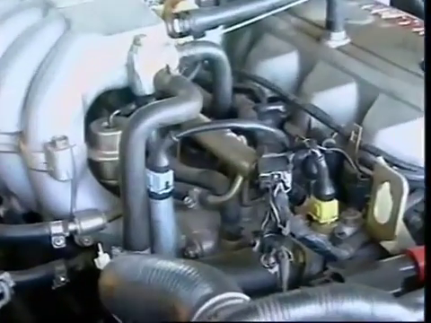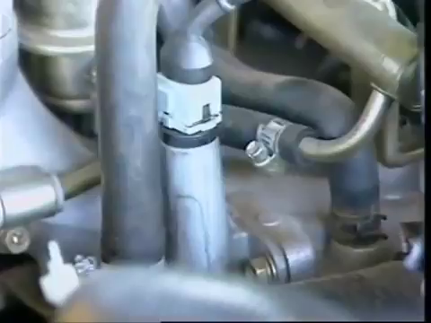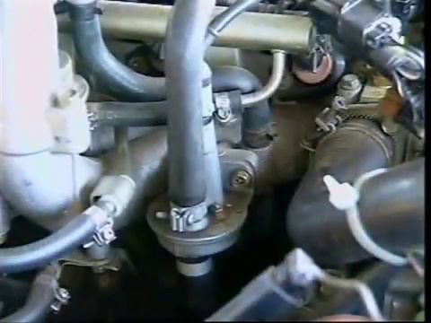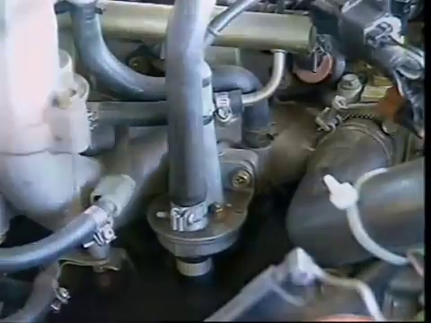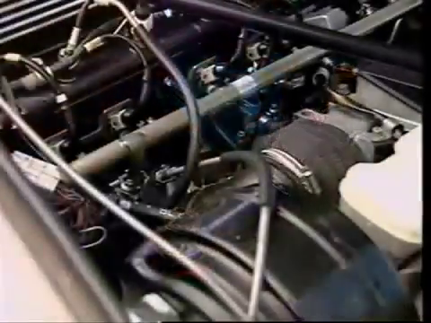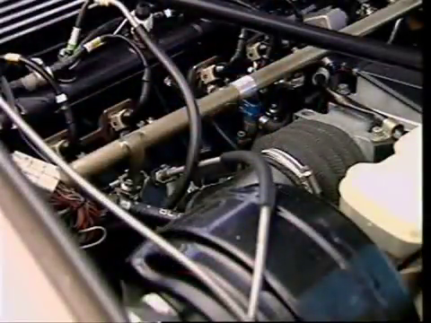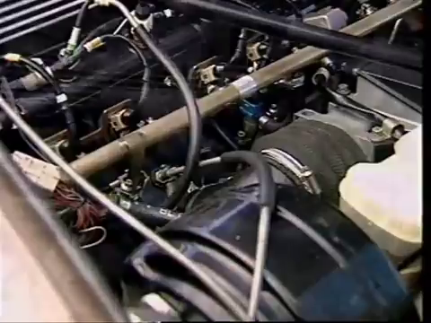More air comes from an auxiliary air valve or bypass air control valve. This bypasses the throttle valve to raise the engine's idle speed when it is cold and during warm-up. Extra fuel can also come from a separate cold start injector normally mounted centrally on the plenum chamber. It's supplied with fuel under pressure from the fuel rail and only operates when the engine is cranking.